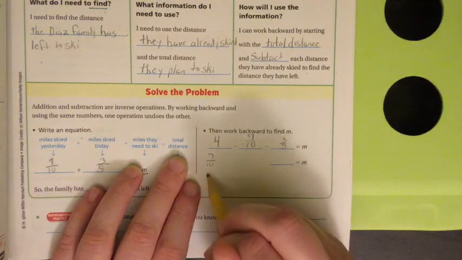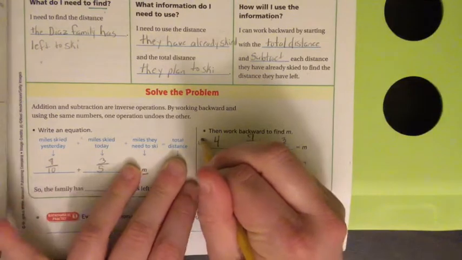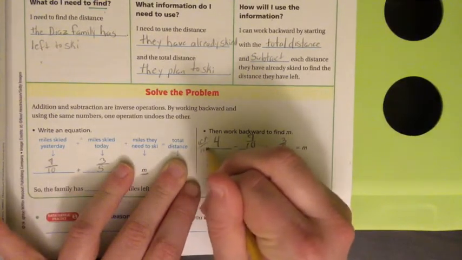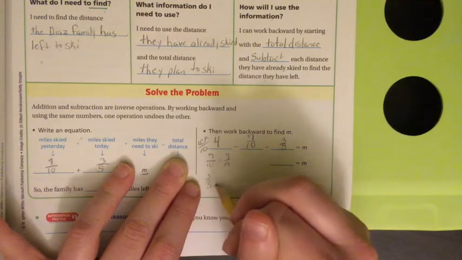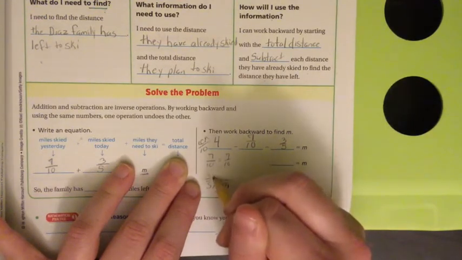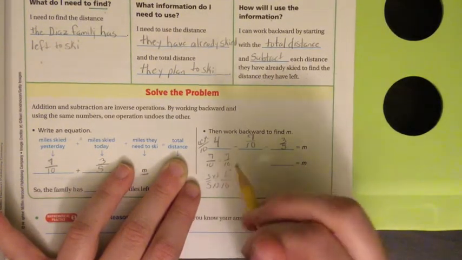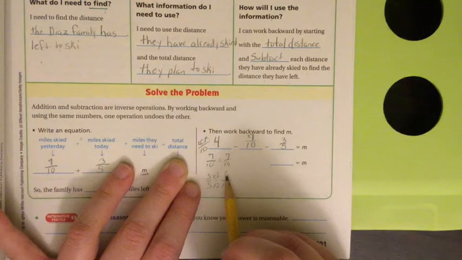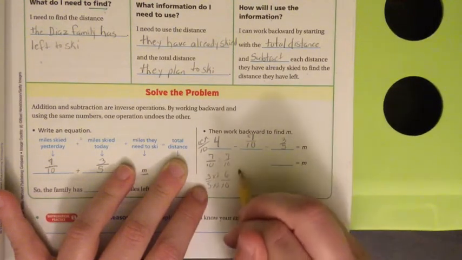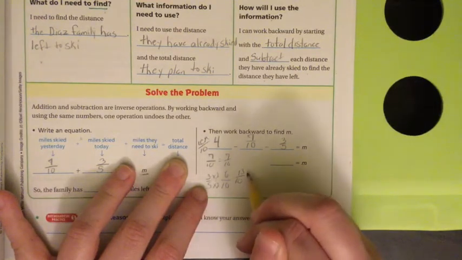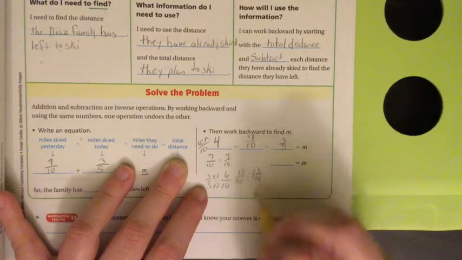Now, I'm going to add 7/10 and 3/5 first. We're going to find our LCM, which is going to be 10. So 7/10 stays the same, and for 3/5, because 5 times 2 is 10, 3 times 2 is 6. We're going to add those together: 7 plus 6 is 13 tenths, which we're going to convert to 1 3/10.